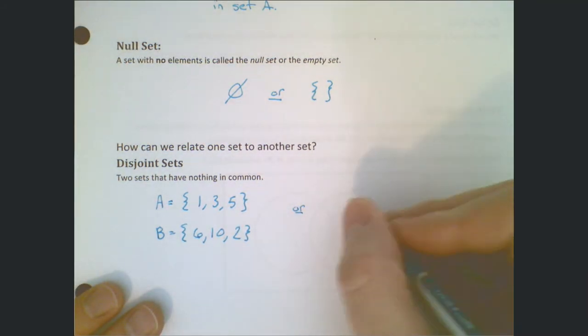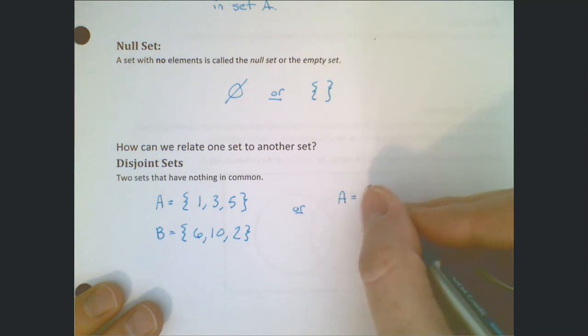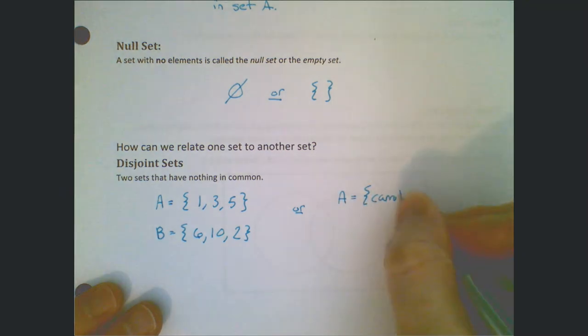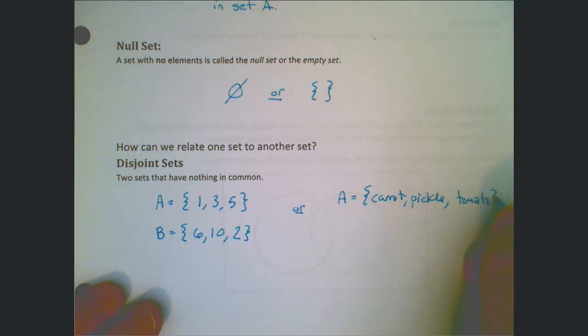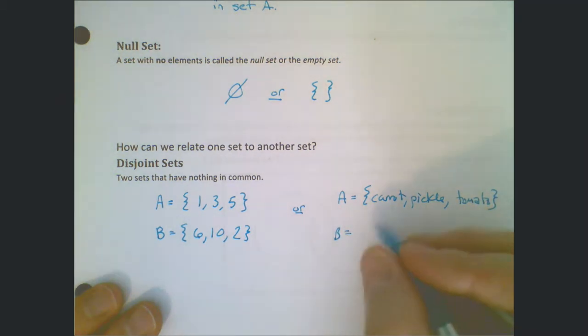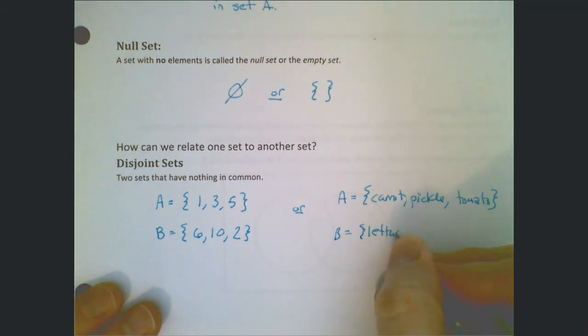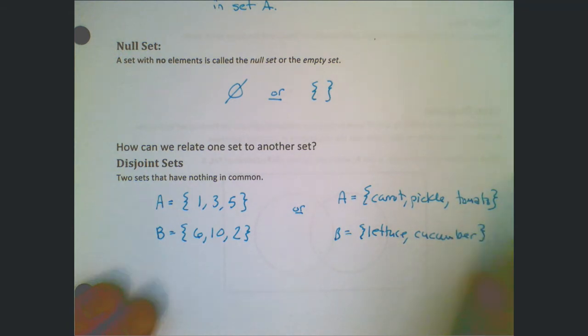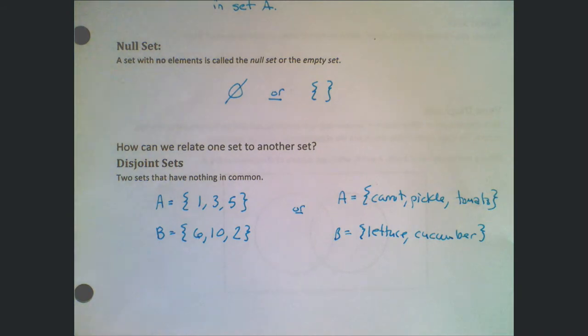Or, we could do another one with our food option. So we could have the carrot, the pickle, and tomato, a set with 3 elements in it. And set B could have in it lettuce and a cucumber. In this case, they are 2 sets, and they are disjoint because they have nothing in common. They have no common elements in them. Okay, so that's what disjoint sets are.